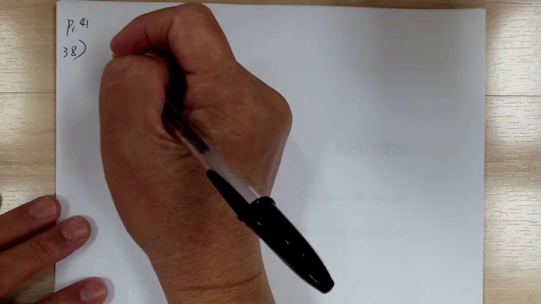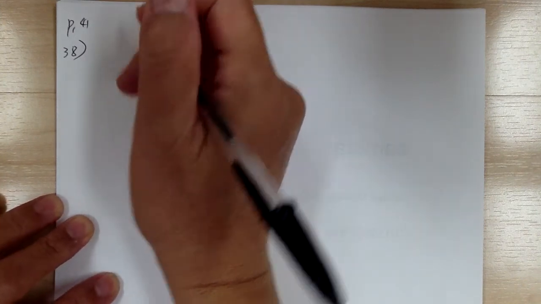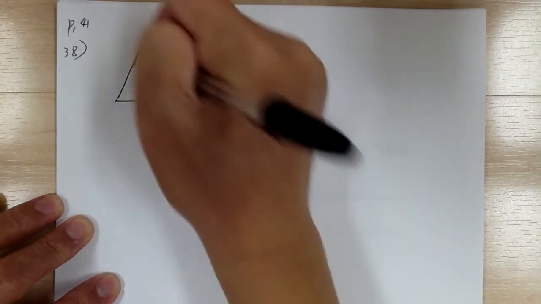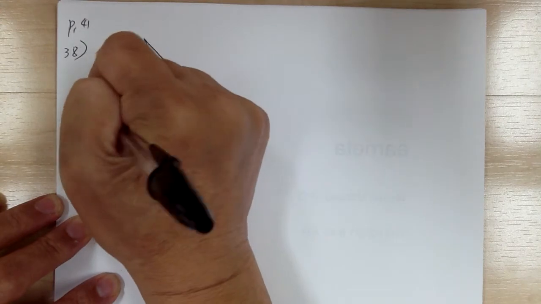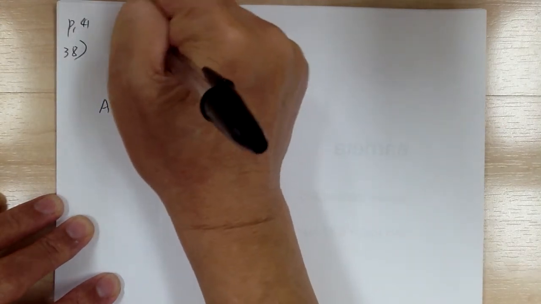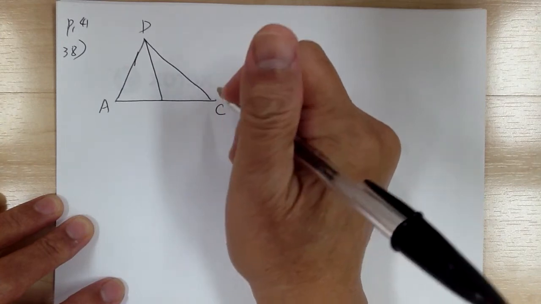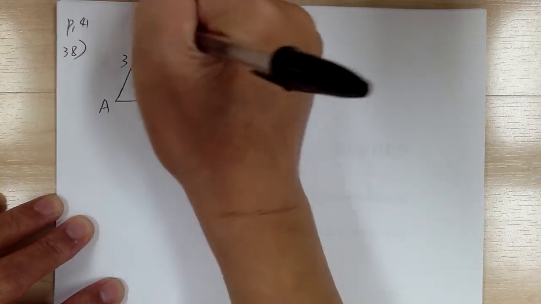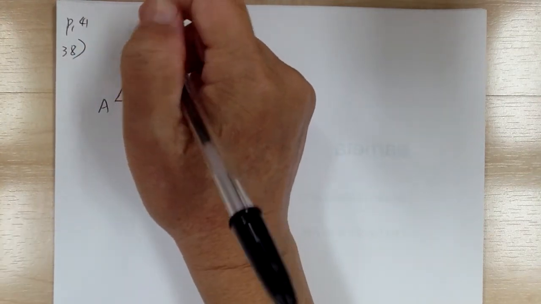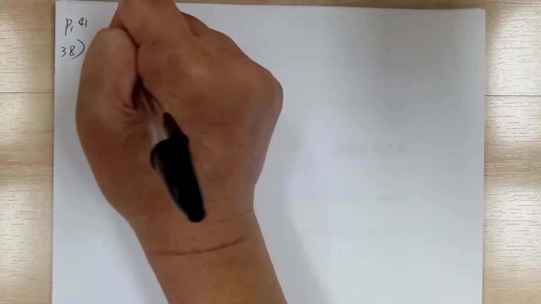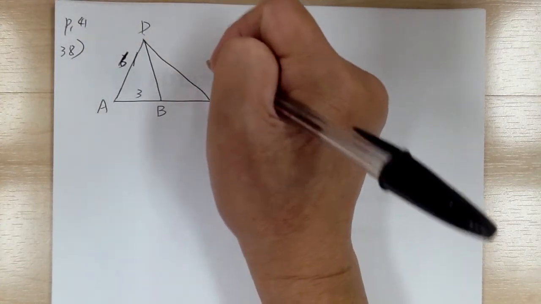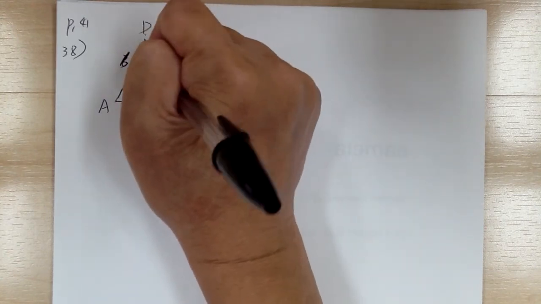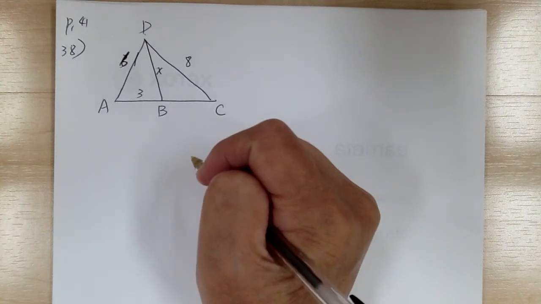In triangle ADC, the angle bisector DB is drawn. So let's go and draw. You've got triangle ADC, and the angle bisector DB is drawn. If AB equals 3, AD equals 6, and CD equals 8, find BD.